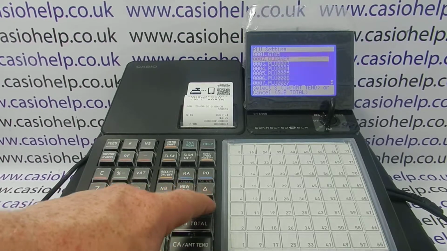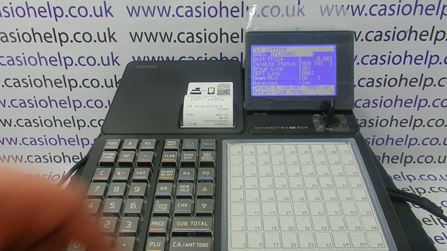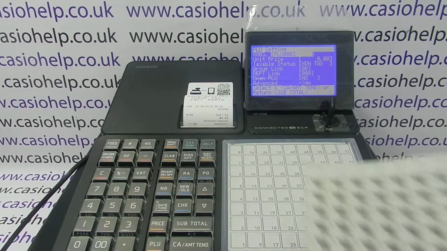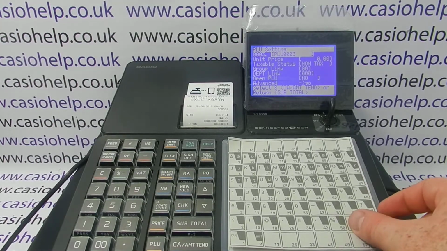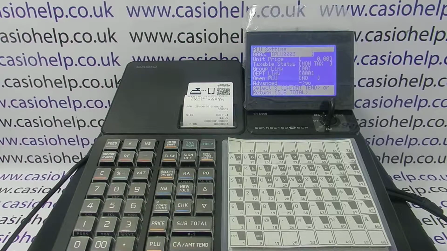And then if we want to program a non-barcode PLU, we simply scroll down to the relevant PLU number, press cash amount tender, and we can now go in and start the programming. Start with the description, so you arrow up to the default Casio description. It's easier to enter the description using the alpha underlay, which will come with the manual and key pack.